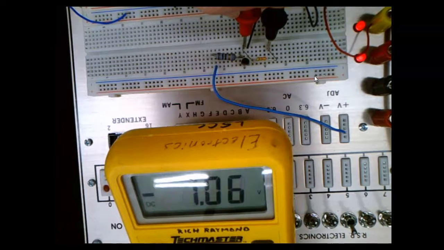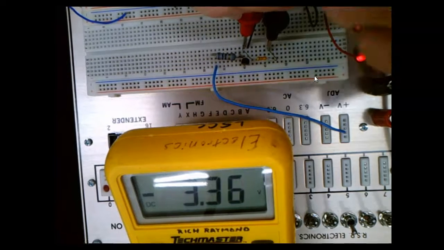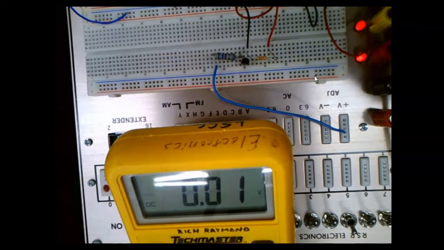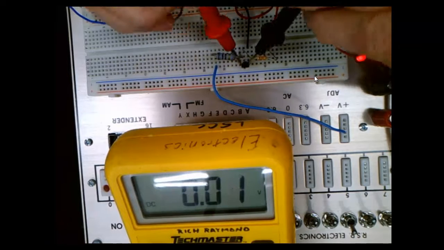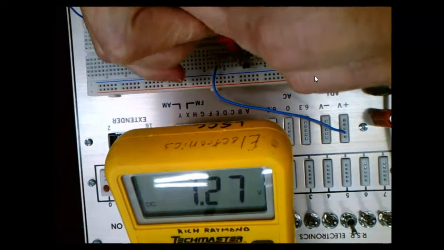Wrong way, Rich. Ooh, that's not bad. Then I need to come over here and set my voltage selector to emitter. We start off with 2 volts.